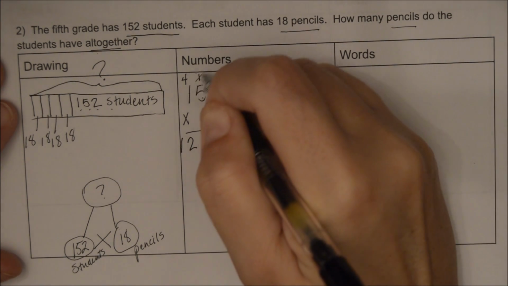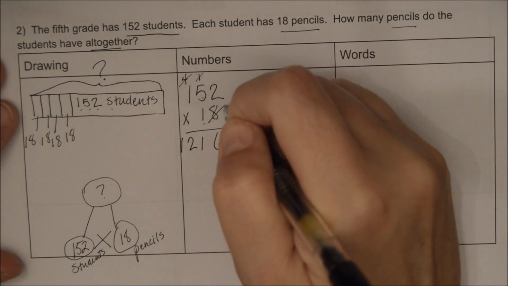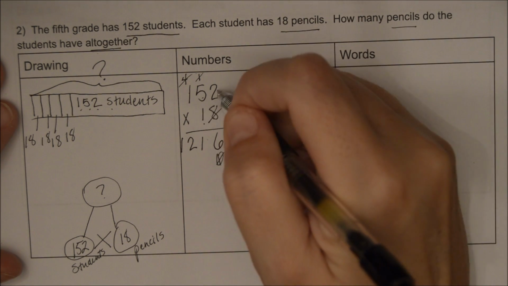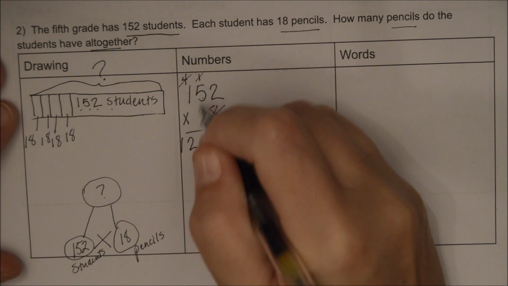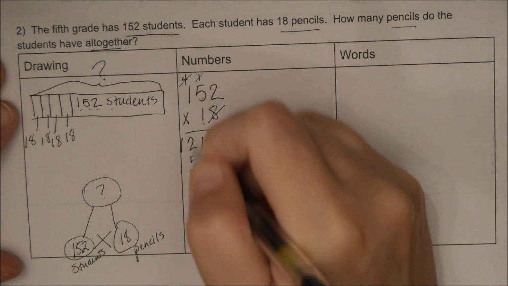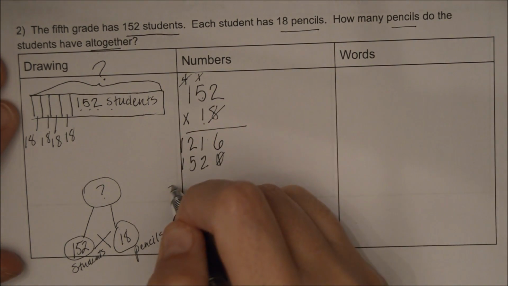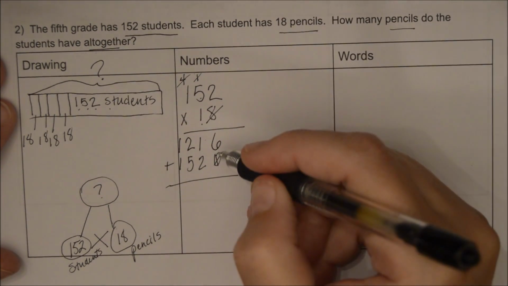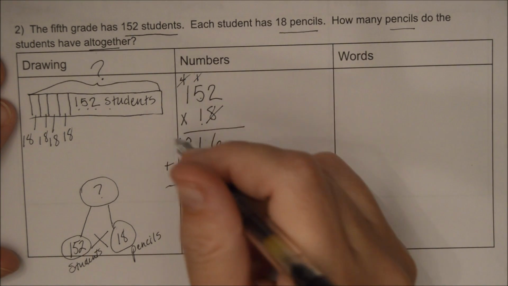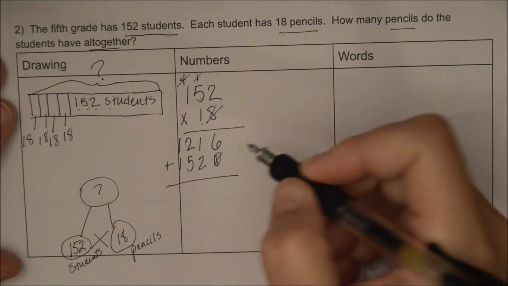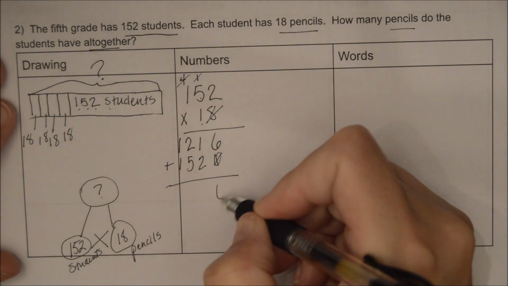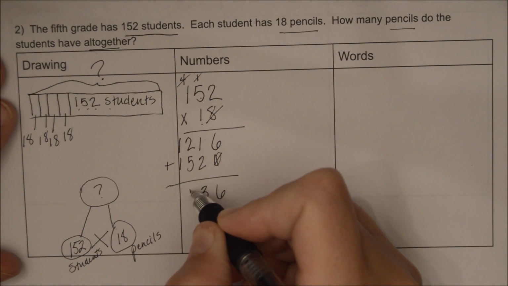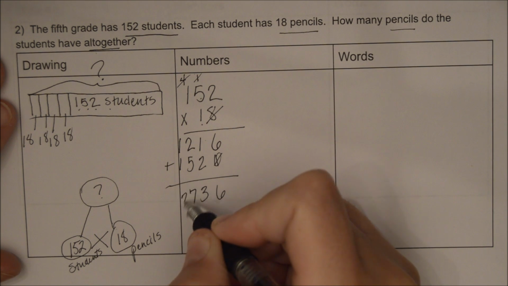Okay. Cross off your carries, cross off your factors, cross off your placeholder. 1 times 2 is 2. 1 times 5 is 5. 1 times 1 is 1. And add it. Probably should have started this over a little bit. But with all those fractions, I always start on the far left because I'm afraid I'm going to run out of room. All right, 6. 1 plus 2 is 3. 2 plus 5 is 7. And 1 plus 1 is 2.